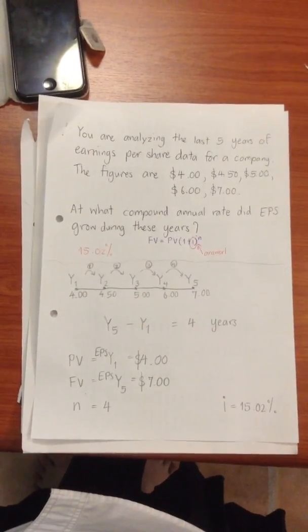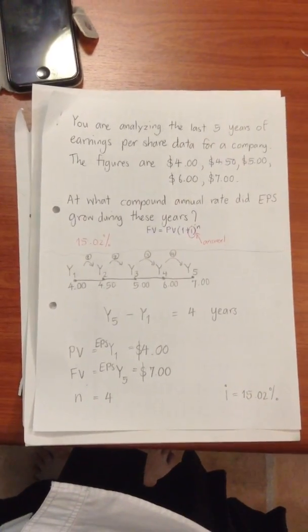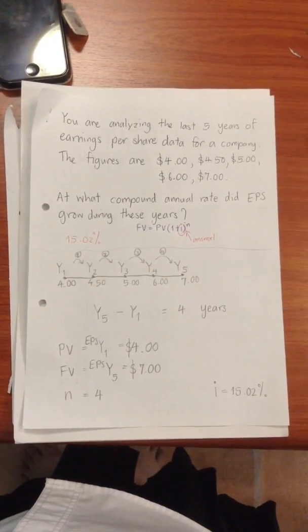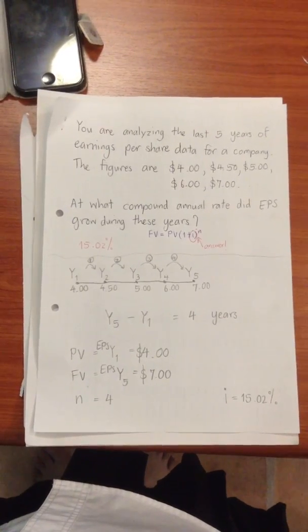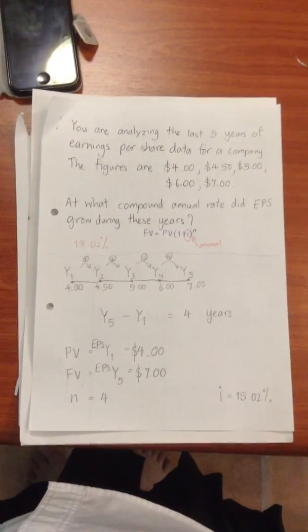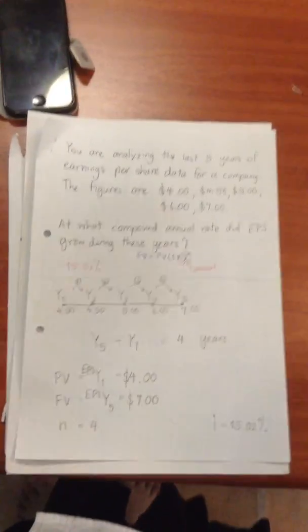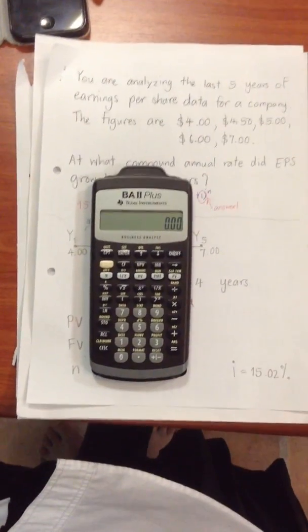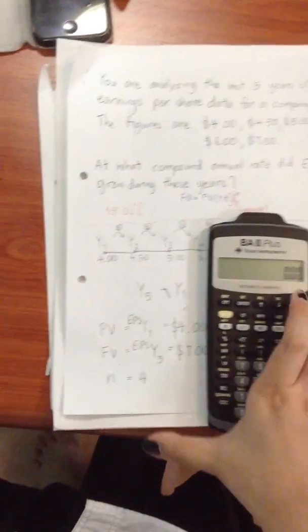So how do we find the I? If we don't have the financial calculator, we will have to do interpolation. As you can see, the answer is 15.02, so it wouldn't be an exact number if we use a normal calculator, but a financial calculator can give you the exact number. So this is the financial calculator. I'm going to show you.